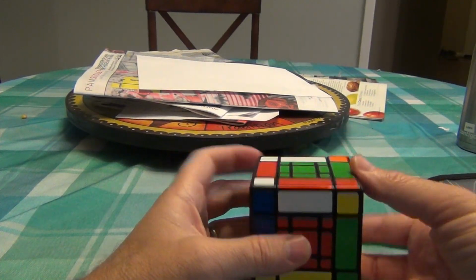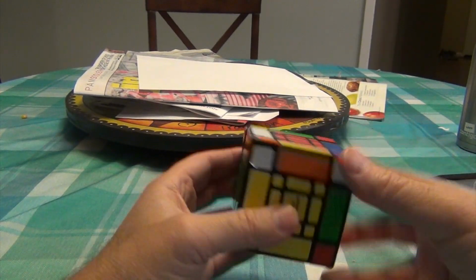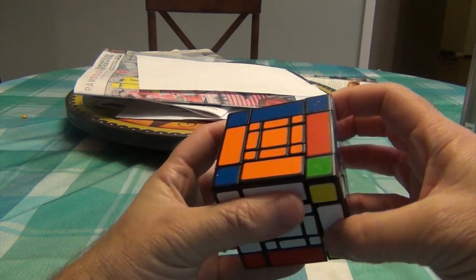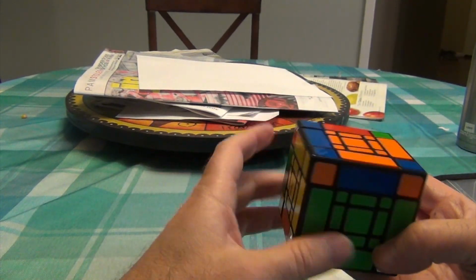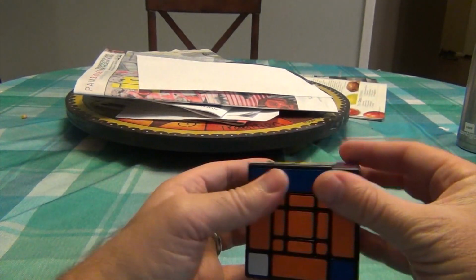So you're feeling pretty good about this. You think you've got this. So you're getting your cross first. Proving once again that I am not a speed cuber. This comes up here and across.